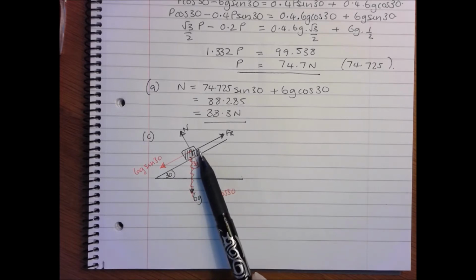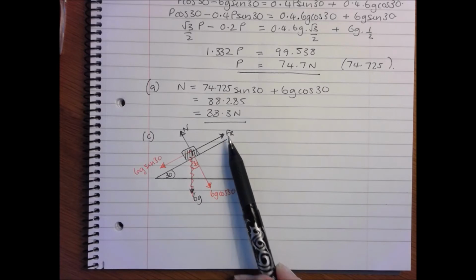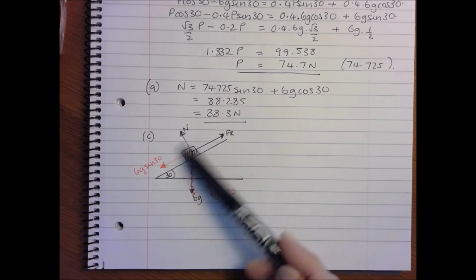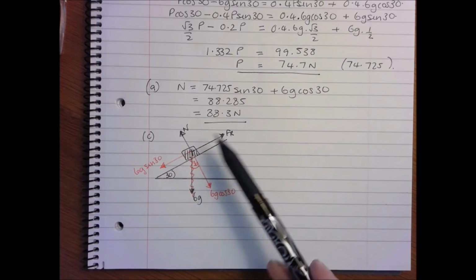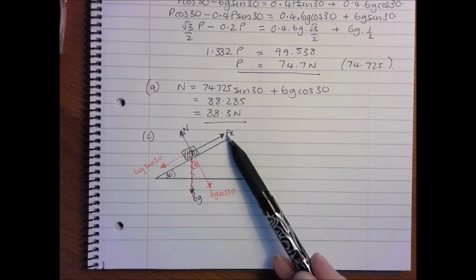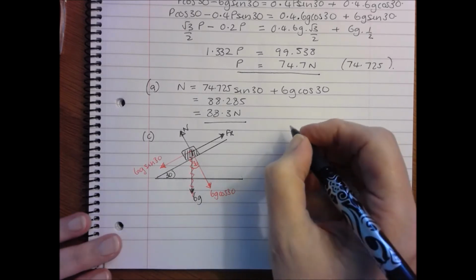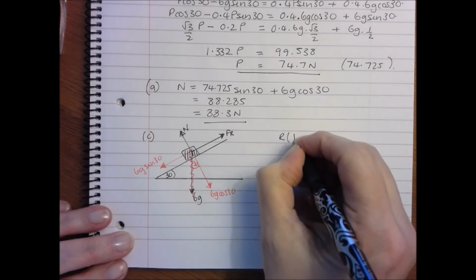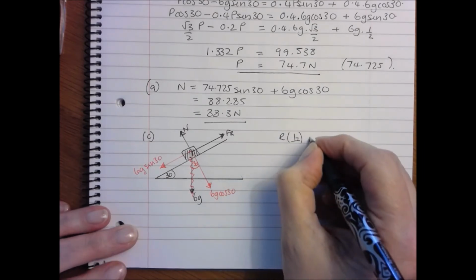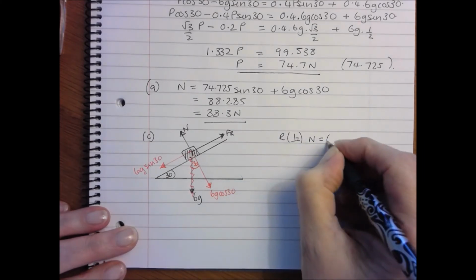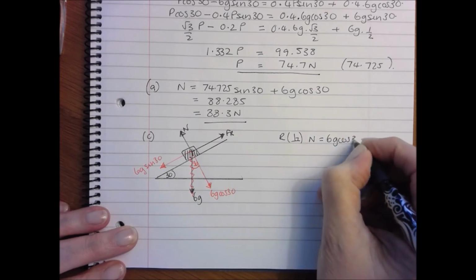Because the block now wants to move down the plane, then friction must be acting in the opposite direction to what it was before. So I've got a new diagram here with no P force on it and friction going the opposite way, and just like before I've resolved the weight into two components, a 6g cos 30 and a 6g sine 30. Now first thing I'm going to do is resolve my forces perpendicular to the plane, so N is equal to 6g cos 30.